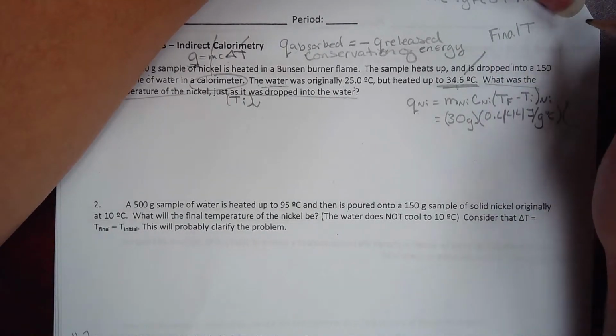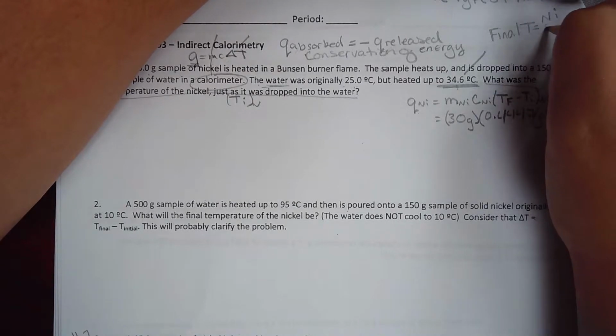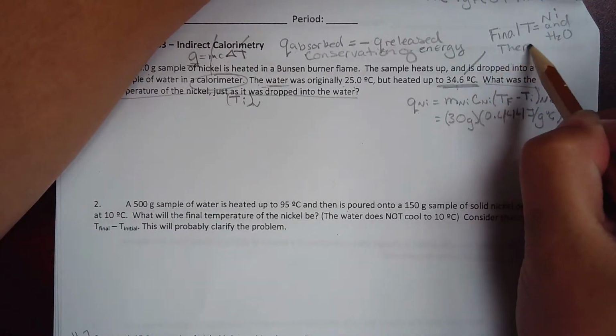Your final temperature in calorimetry problems is going to be the same for the nickel and for the water, because of something called thermal equilibrium.